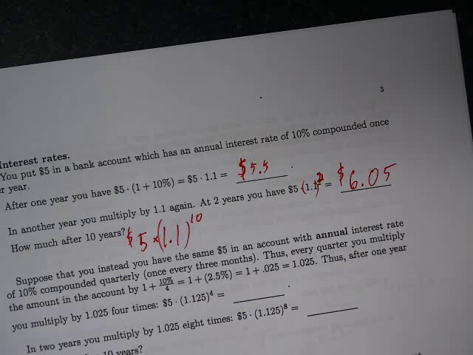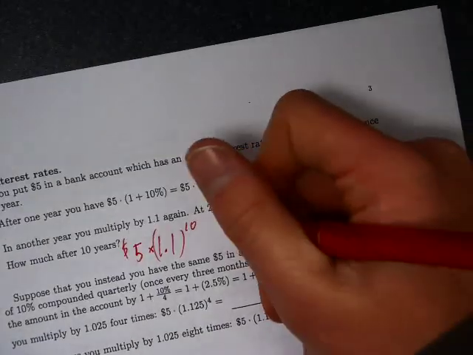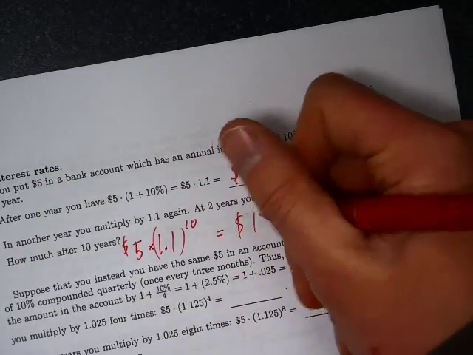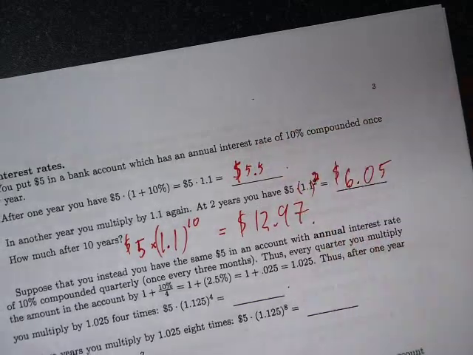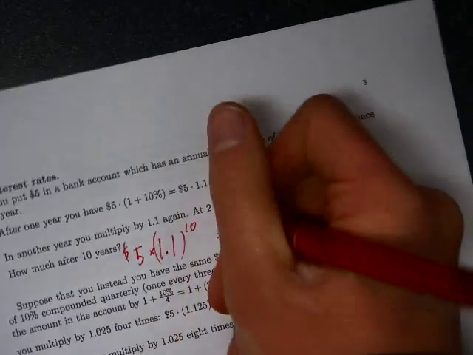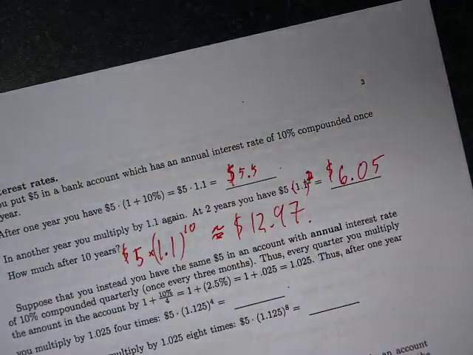$12.97. $12.97, and maybe it's really approximate. I guess it depends on how your particular bank is going to round the pennies. How does that feel? Does that seem reasonable? And I mean, that's not a very big number, but neither was $5. I guess it does say that in those 10 years, you've more than doubled your initial pot of money.